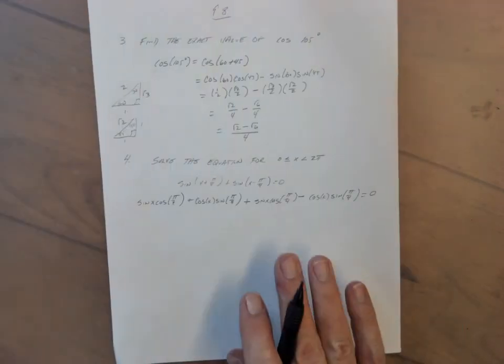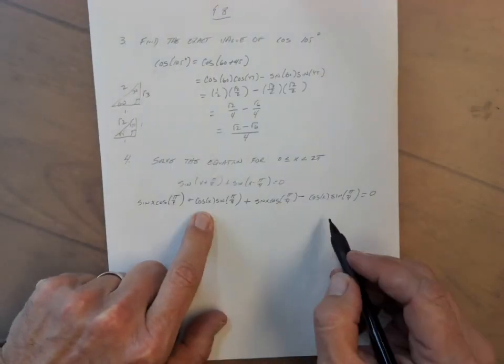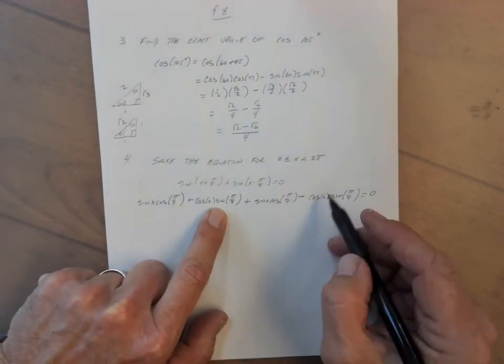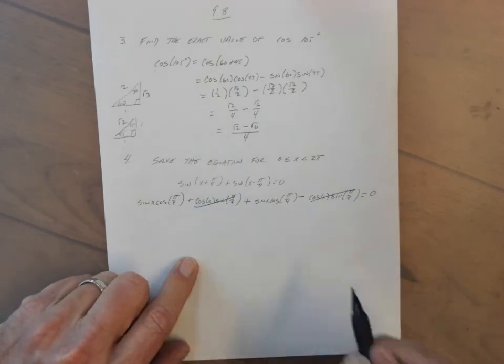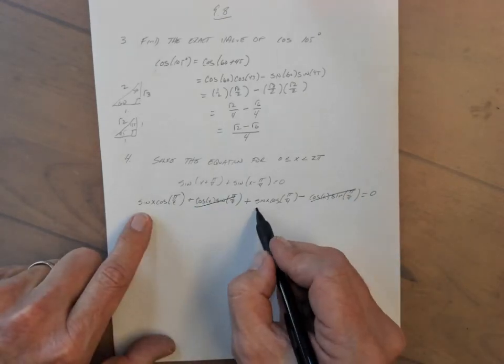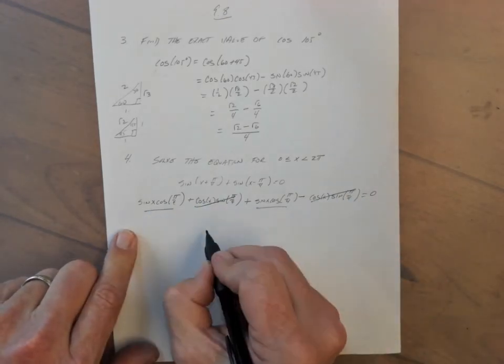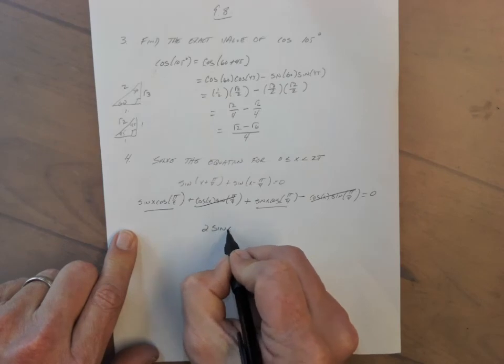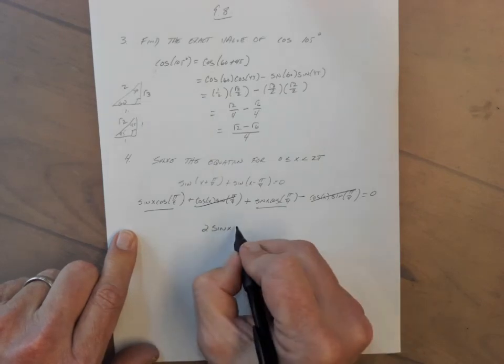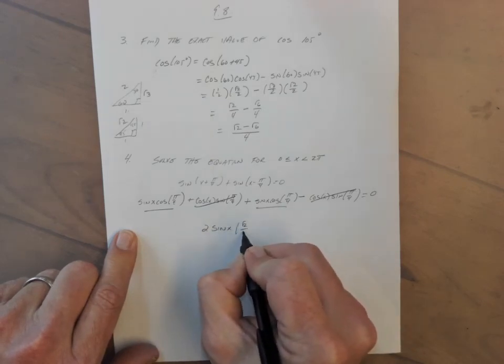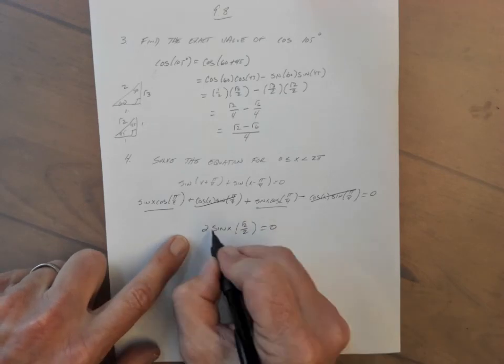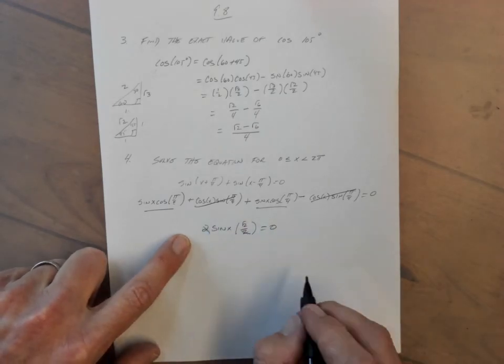Okay, so notice I have a positive cosine x sine pi over 4 and a negative, so that adds up to 0. I have two of those sine x cosine pi over 4 terms, so we have 2 sine x, and the cosine of pi over 4 we know is root 2 over 2. So the 2's divide out.